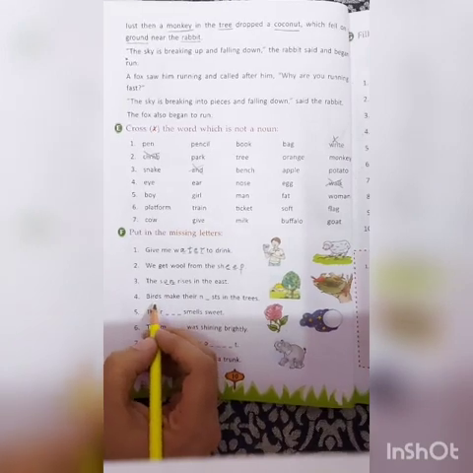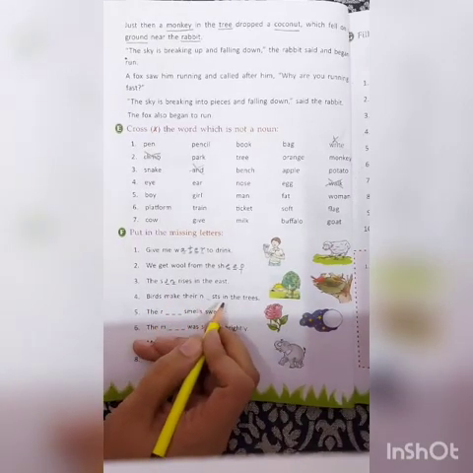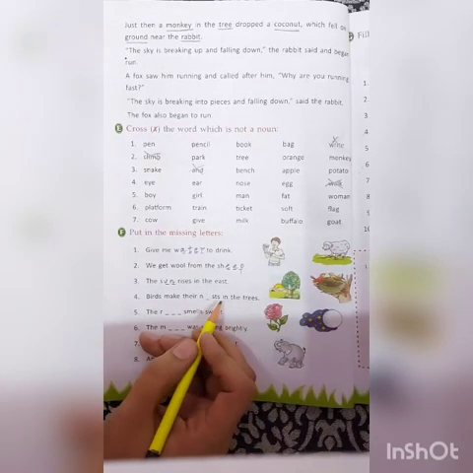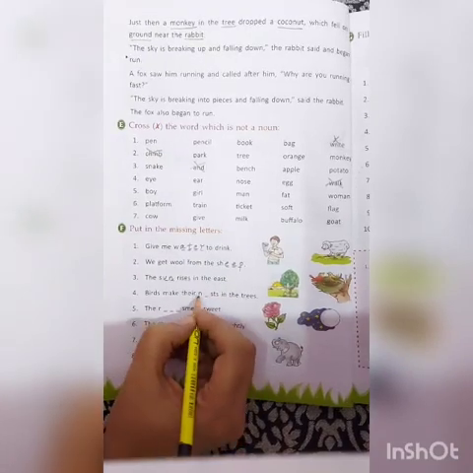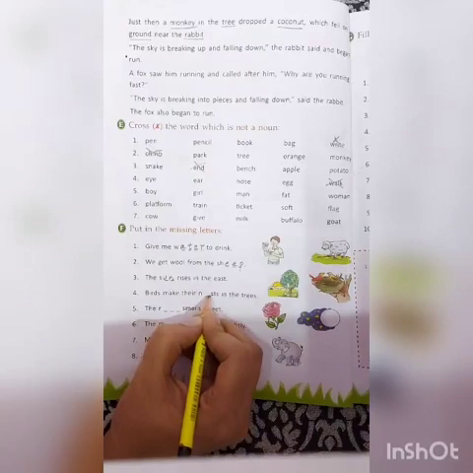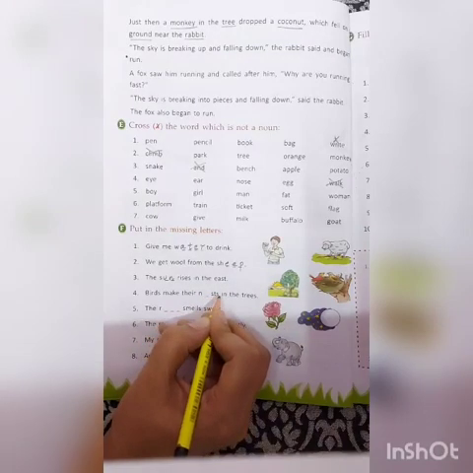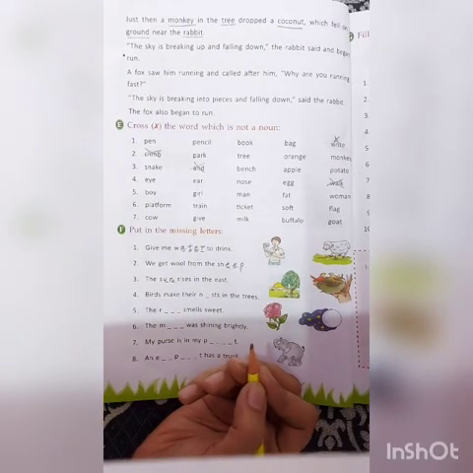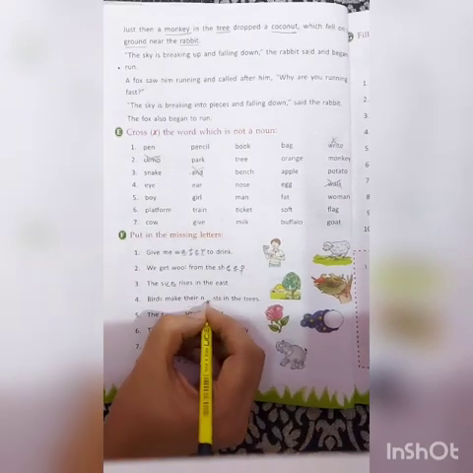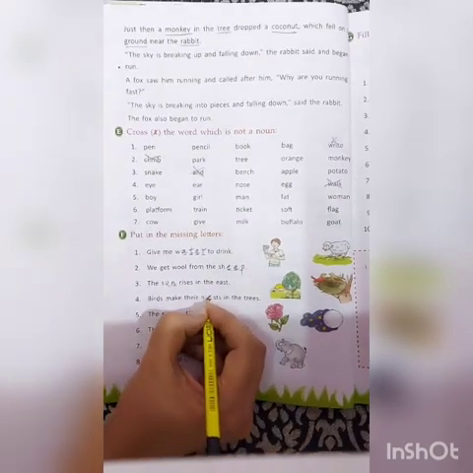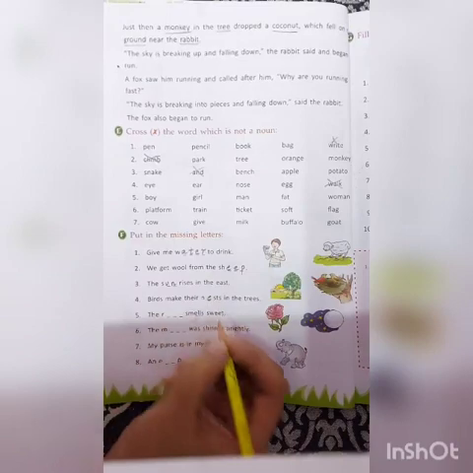Next, birds make their dash in the trees. The word starts with the letter N. Then a letter is missing. And then you have S-T-S. What do birds make in the trees? Nest. The birds make nests in the trees.